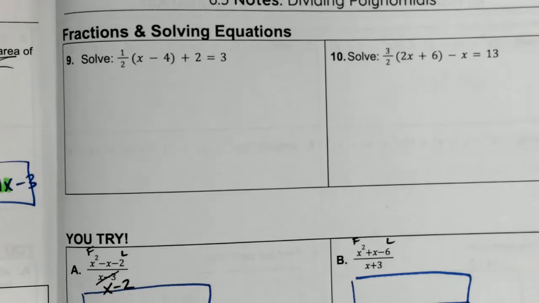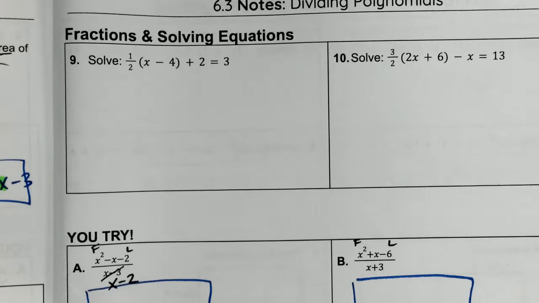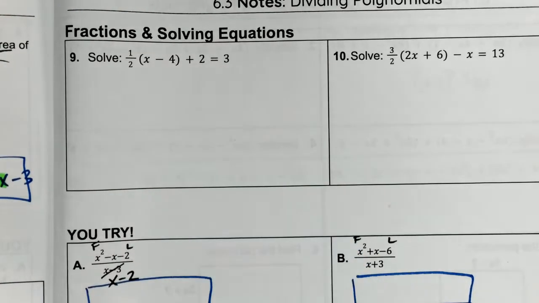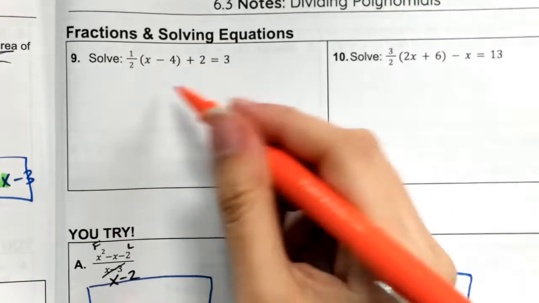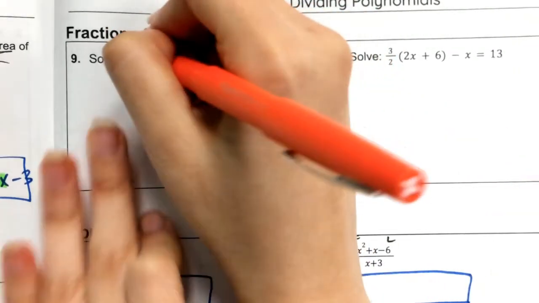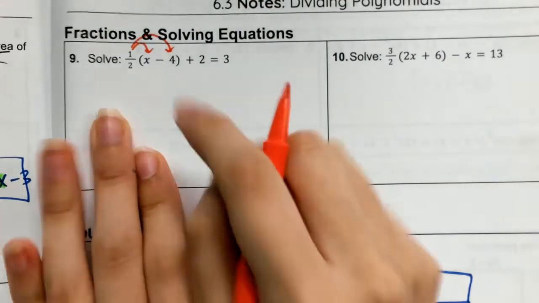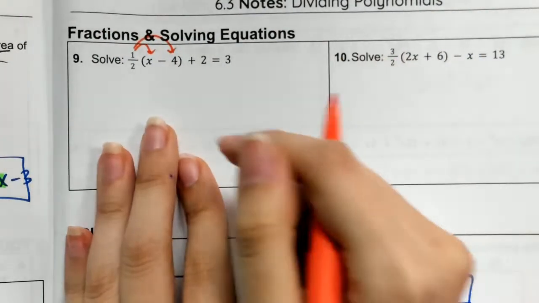So then we move on to fractions and solving equations. This is what we've been doing before, distributing and combining like terms. The only difference is that now we're adding fractions. So we distribute like normal. Since we have a number attached in parentheses, distribute is always your first step if you can do it.